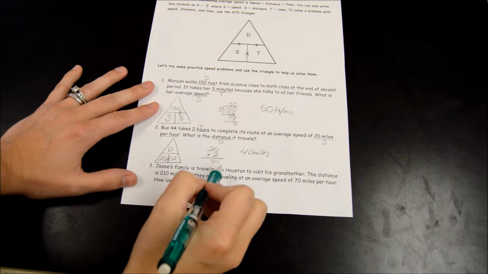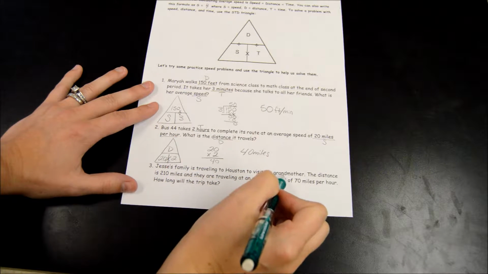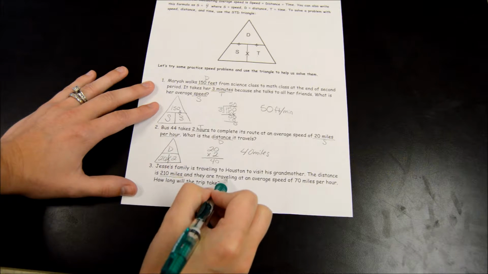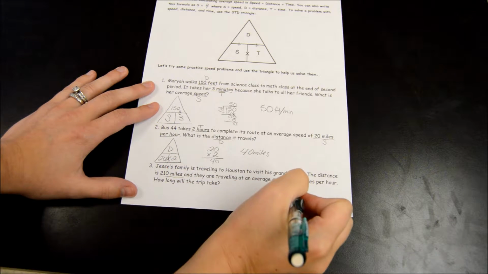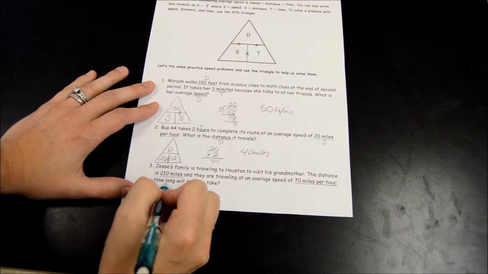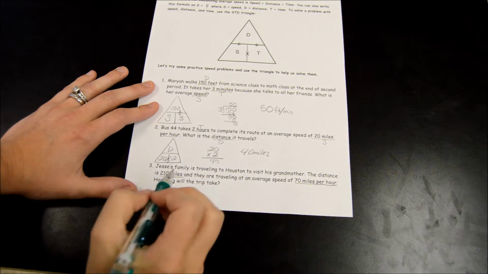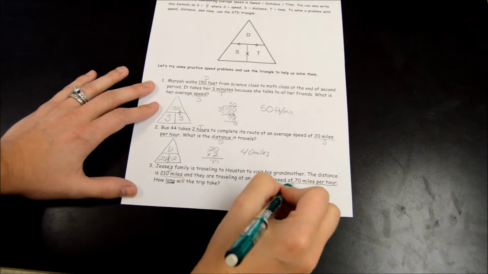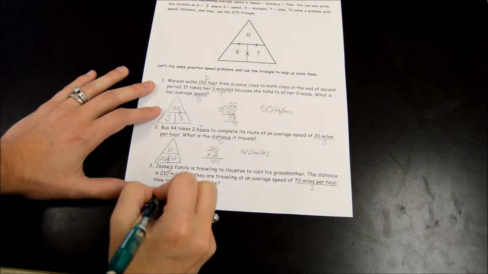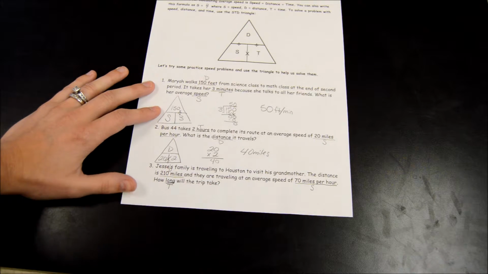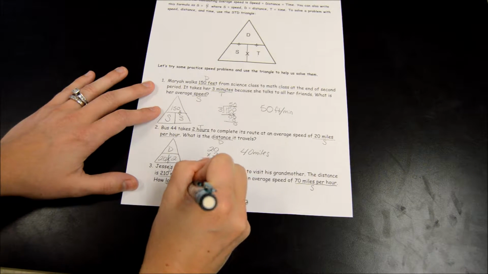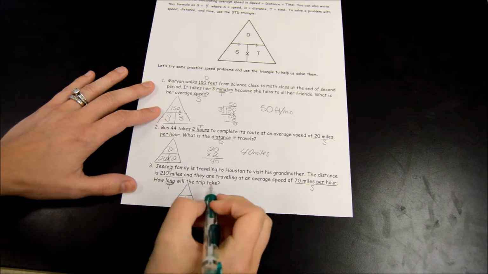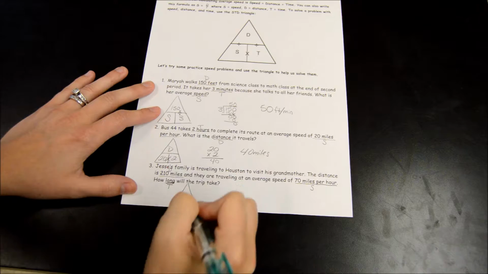Jessie's family is traveling to Houston to visit her grandmother. The distance is 210 miles, and they are traveling at an average speed of 70 miles per hour. How long will the trip take? Okay, so it said that our distance is 210 miles and our speed is 70 miles per hour. We need to figure out the time. So let's draw our STD triangle. We are looking for T, our time.